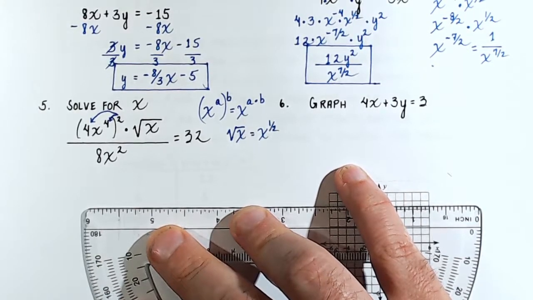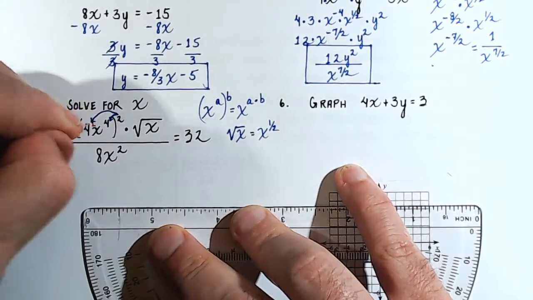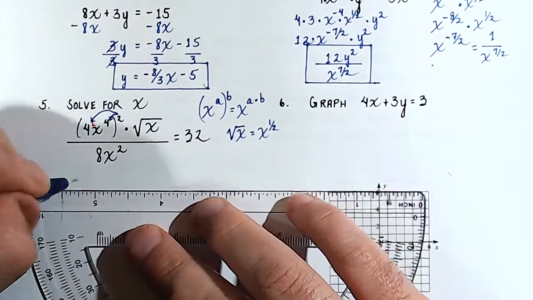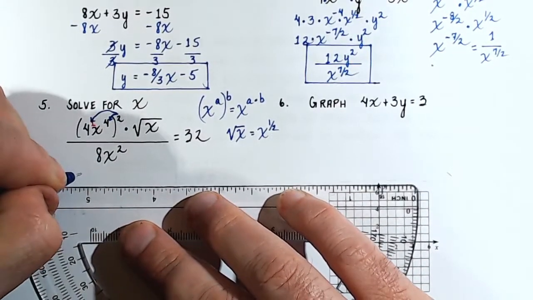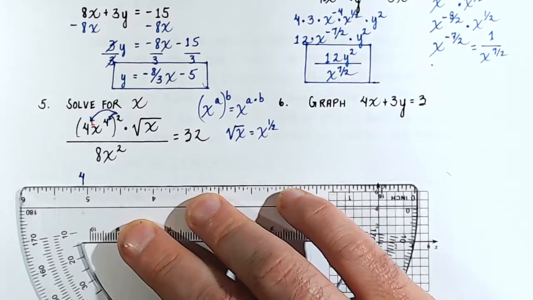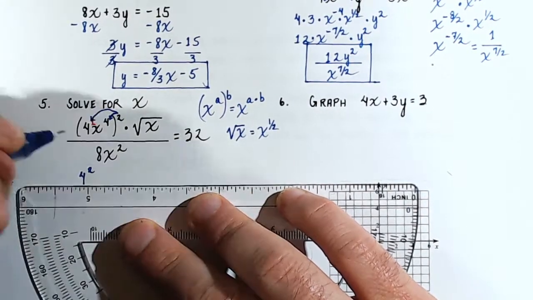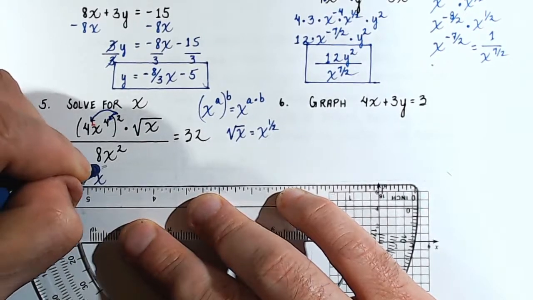Now 4 has an exponent of 1, so I'm going to multiply 2 times 1 there. You have 4 to the 1 times 2, which is 4 squared. X to the 4 times 2, which is x to the 8th.